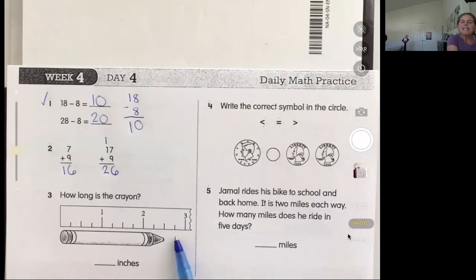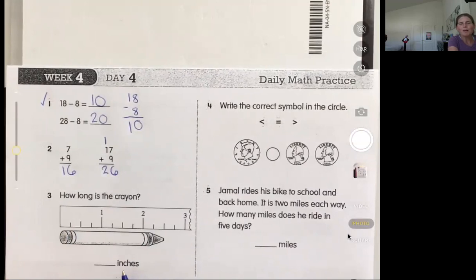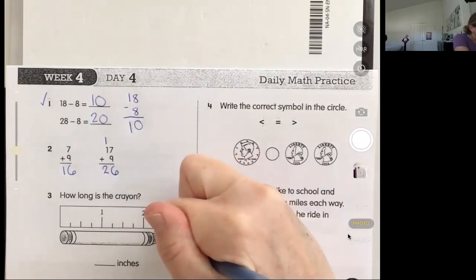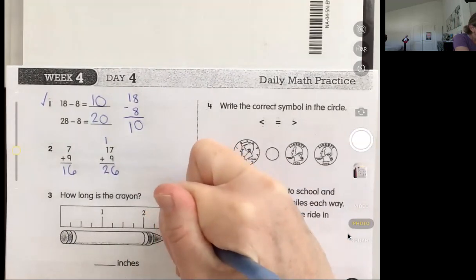Looks like I've got a piece of a ruler and I have a crayon. So it asks me, how long is the crayon? This clearly is in inches. They've already put the units for me, which is fantastic. And I'm going to look here. 1 inch, 2 inch. Well, it's not to 3. And it's right here. If I look at the tip of the crayon, it's going right there.